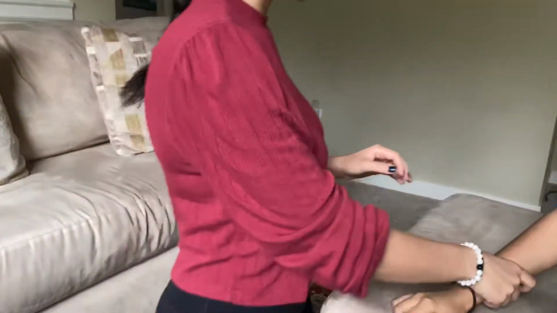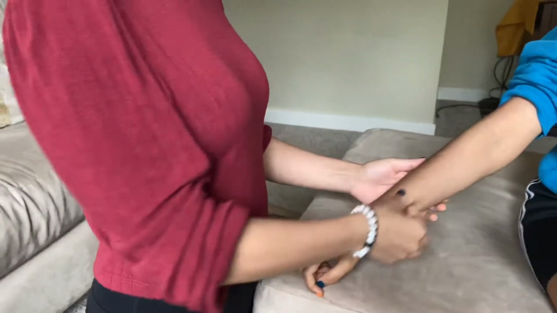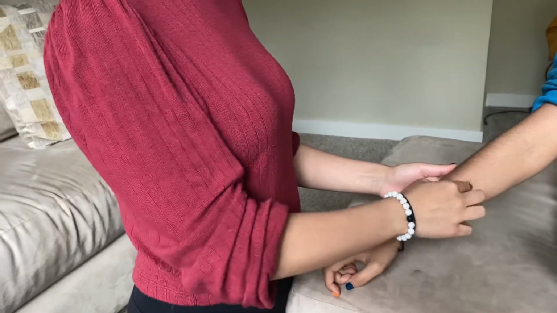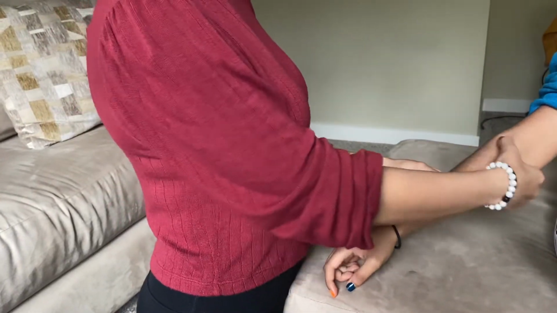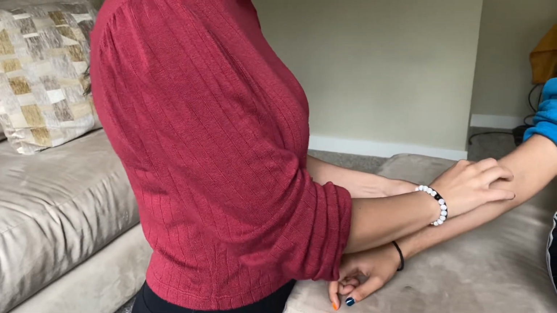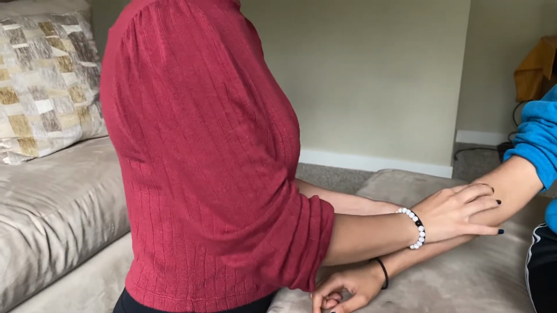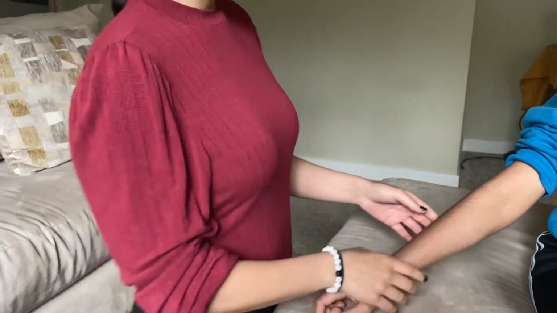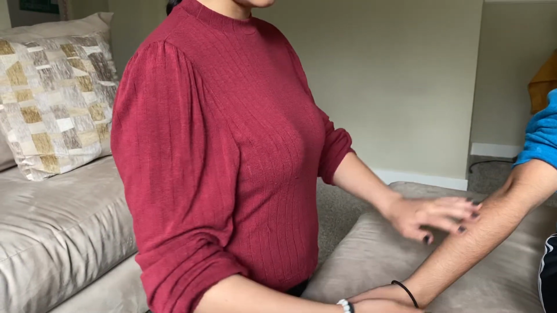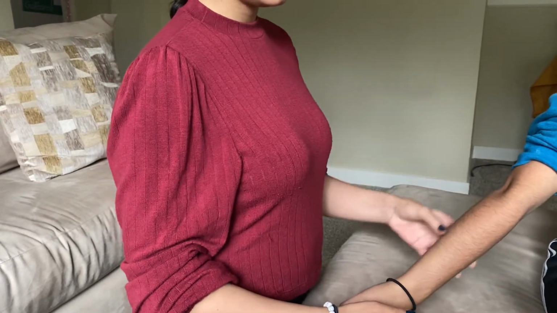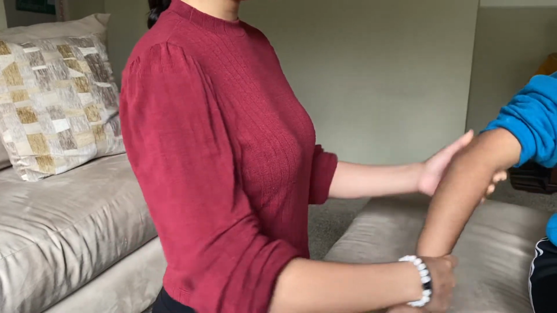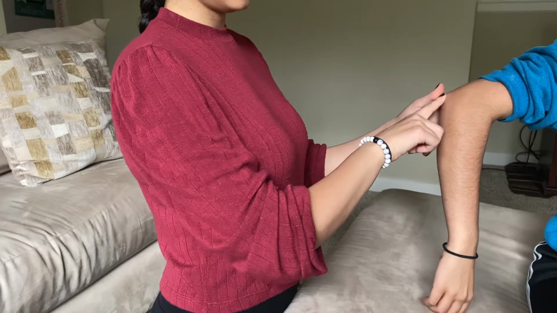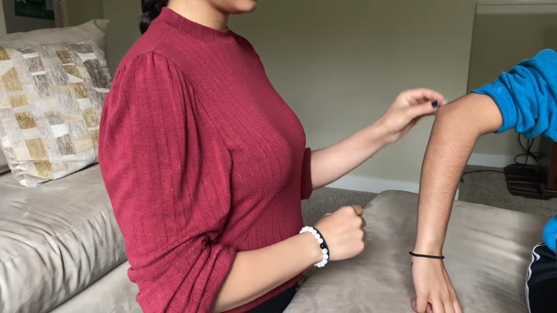Please palpate my radius. Okay, so the radius is the forearm bone on the thumb side. Please palpate my radial head. Here. Please palpate my ulna. The ulna is the bone on the pinky side. Please palpate my olecranon process. Please palpate my humerus.